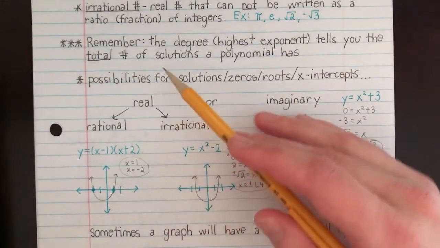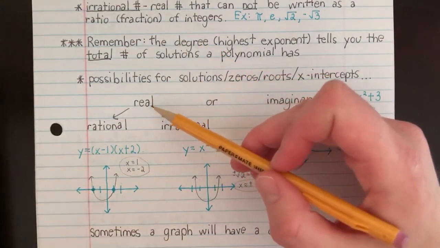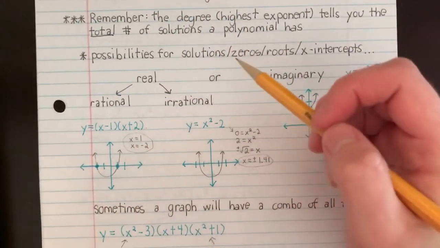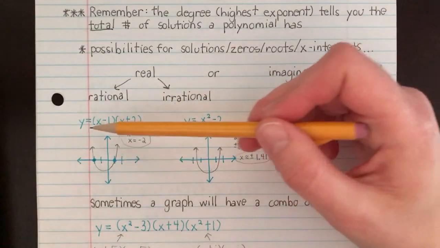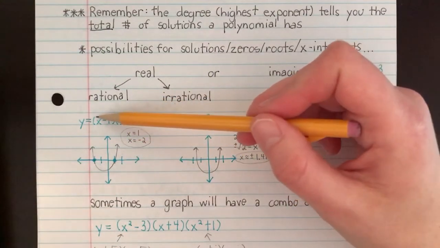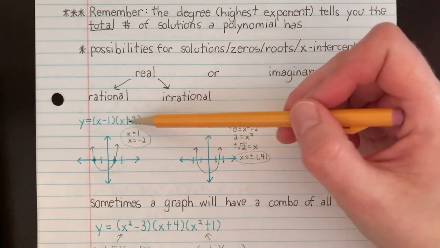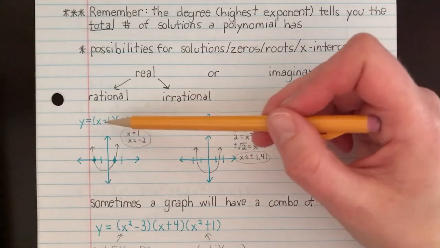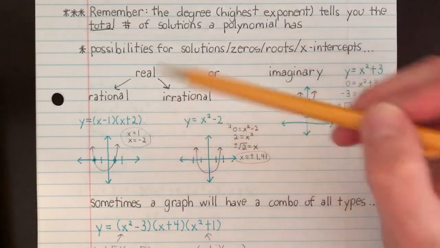And then again, talking about real solutions, what I just talked about up here, a real solution can be either rational or irrational. So I want you to look at a couple of these examples, and then you can go back and write this down. For example, y equals quantity x minus 1 times quantity x plus 2. If you wanted to find the roots of this equation, that should be very easy for you. You set each factor equal to 0 and solve. So that would give you x equals 1 and x equals negative 2.